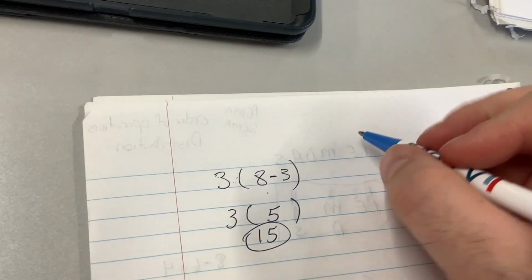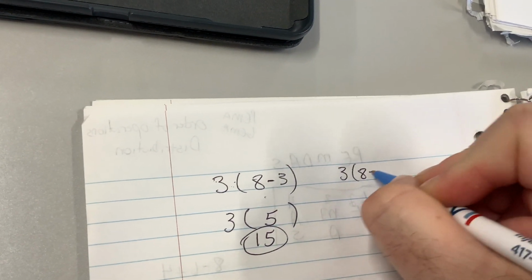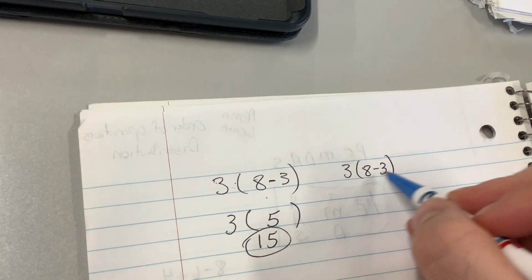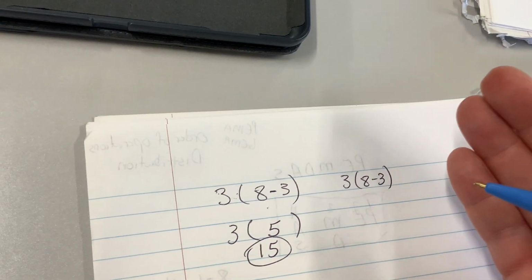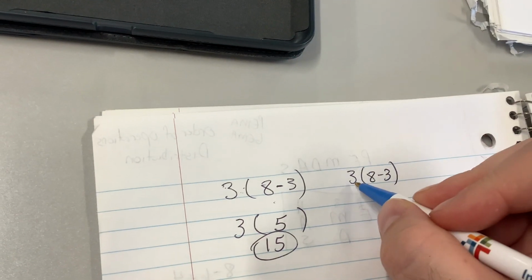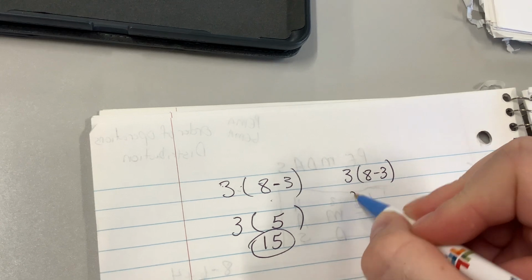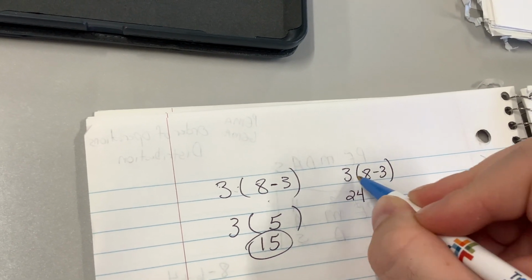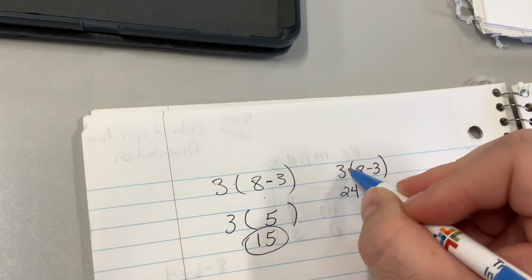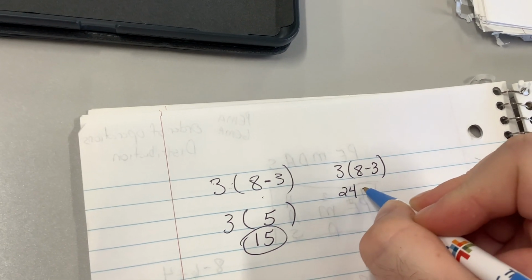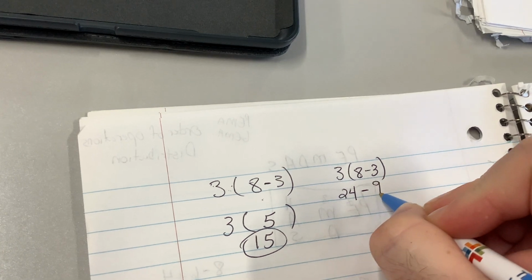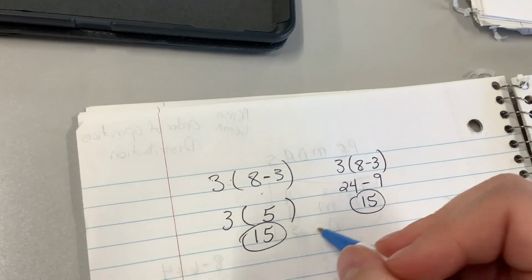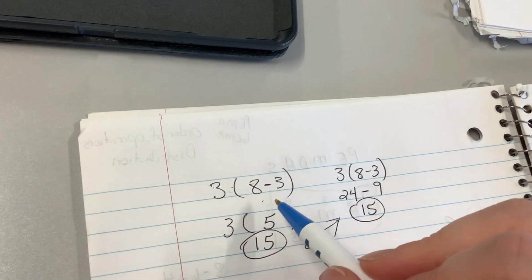Okay, now, had we used distribution, same problem. We need to learn how to do this, because I'll explain when we have to use it. This means you do 3 times 8, which is 24. And 3 times negative 3, you have to distribute. You have to multiply it times that, and you have to multiply it times the negative 3. So 3 times negative 3, we've learned, is negative 9. 24 minus 9 is also 15. You're going to get the same answer, whether you do it like this or you do it like this.